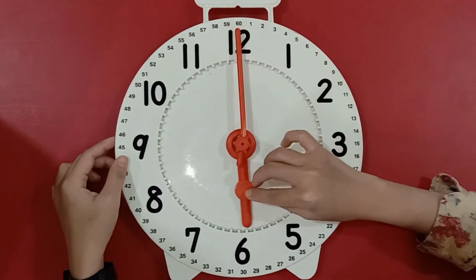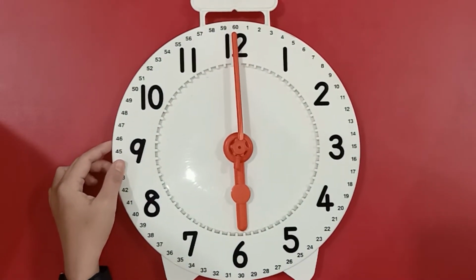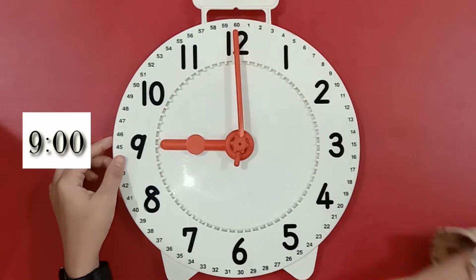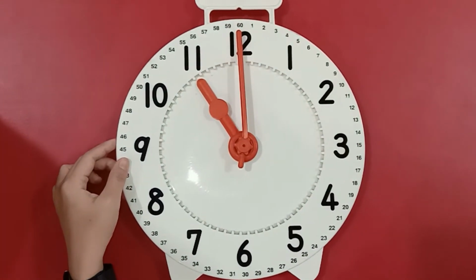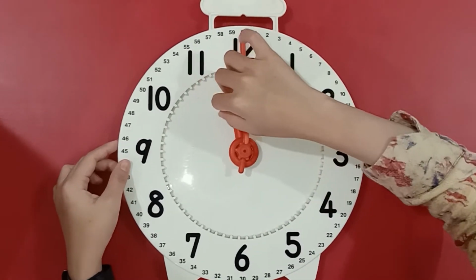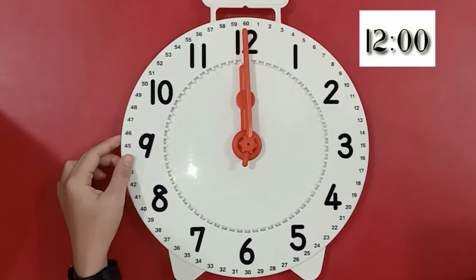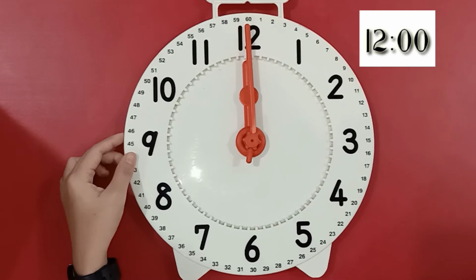If I put here, it is 6 o'clock. If I put here, it means 9 o'clock. If I put here, 11 o'clock. If I put here, it's, yes, that's correct, 12 o'clock.